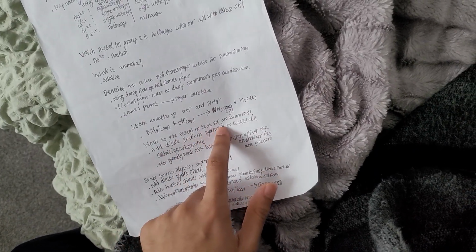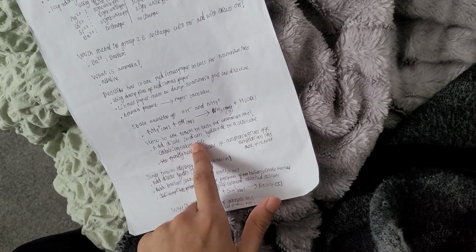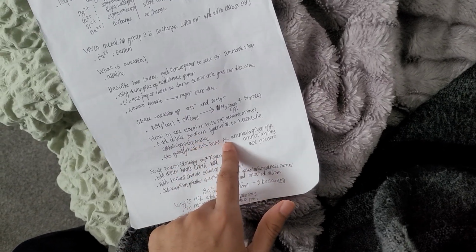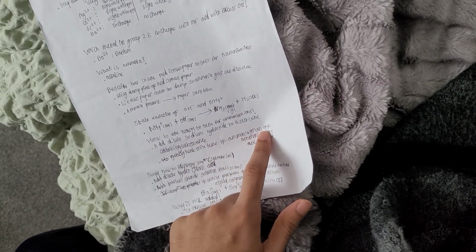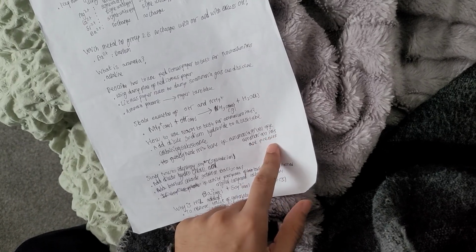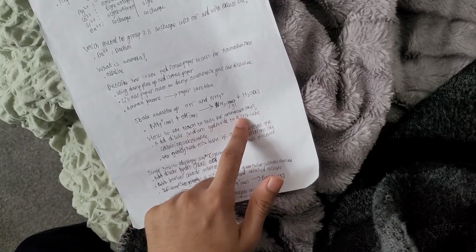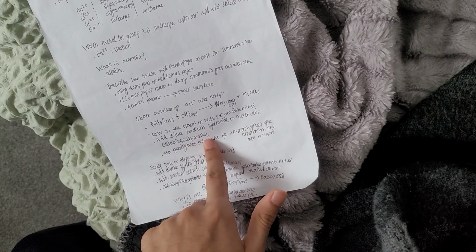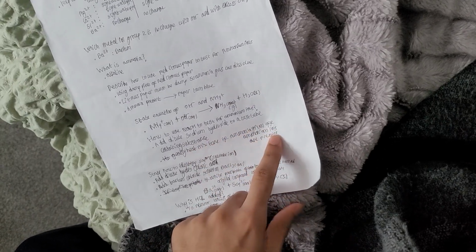How to use NaOH to test for ammonium ions? Add dilute sodium hydroxide to a solution containing the substance and gently heat the mixture. And if ammonia is given off, ammonium ions are present. So add dilute sodium hydroxide to a test tube containing the substance, gently heat the mixture. If ammonia is given off, ammonium ions are present.